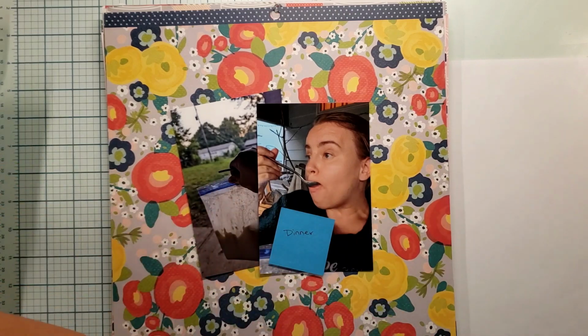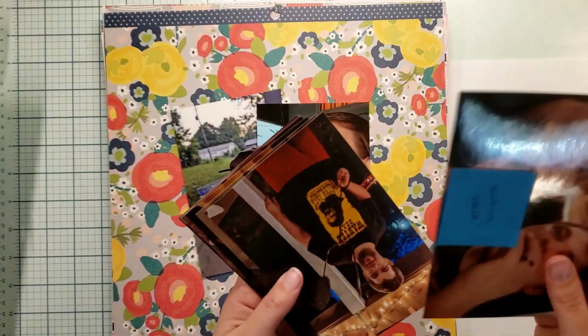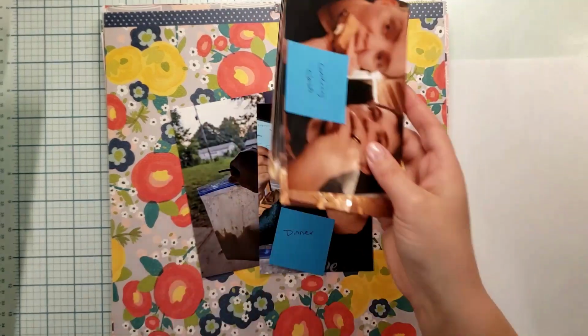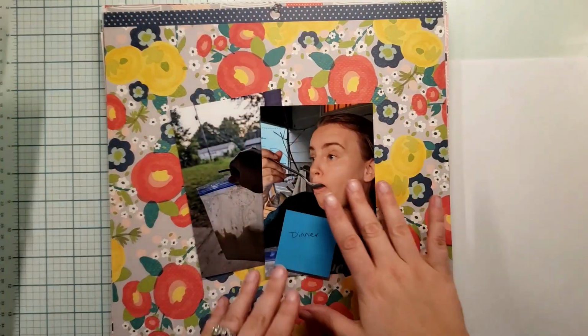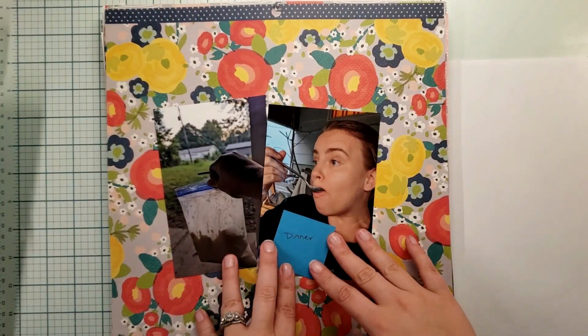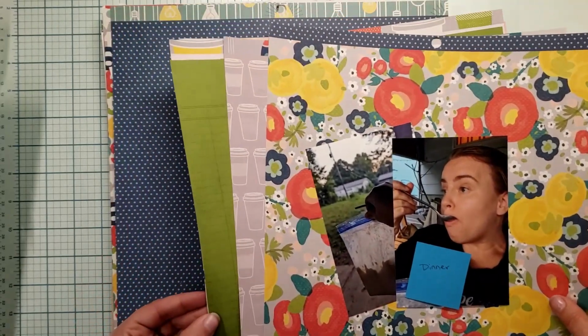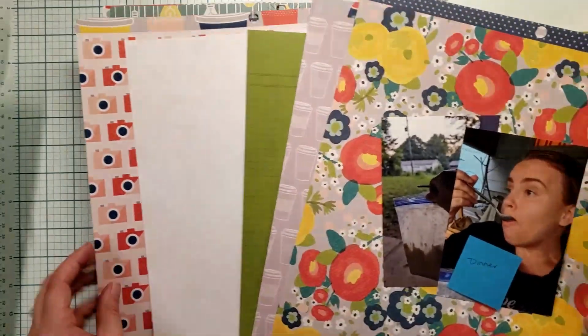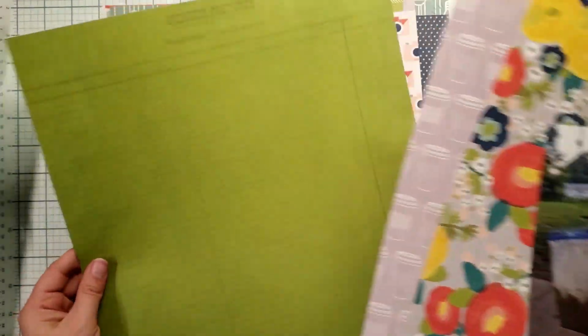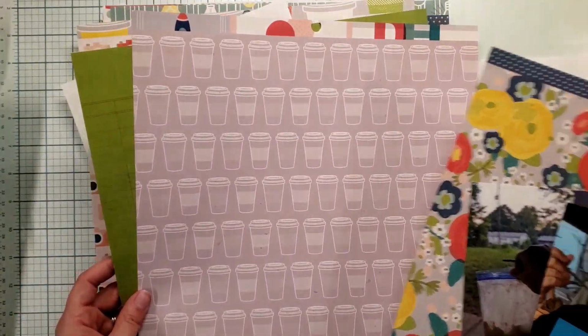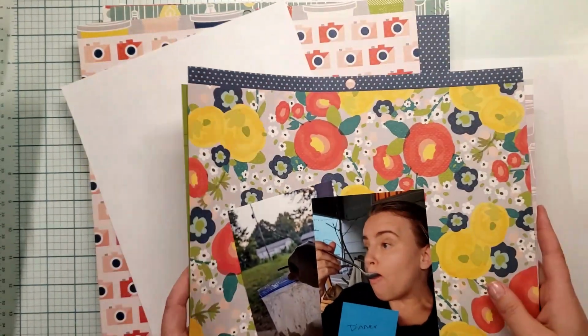So this one, there's actually a photo of us roasting marshmallows, while this one is more about my homemade ice cream. So this is the kit that I chose to go along with this one. You've got the green, the coffee mugs, and then this gray.